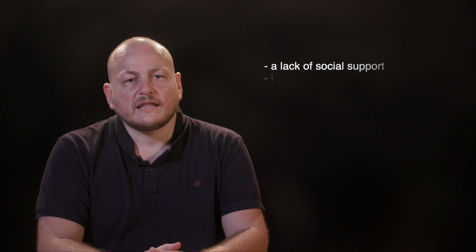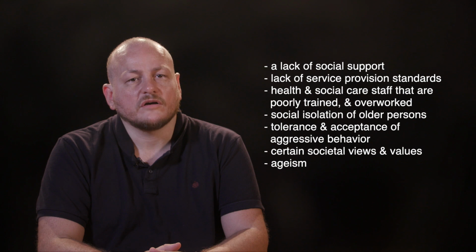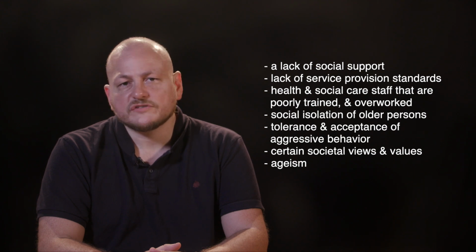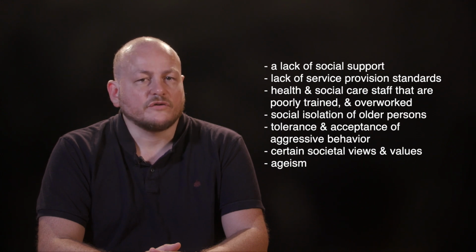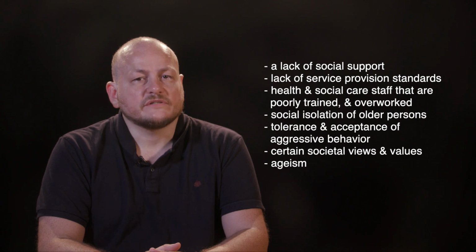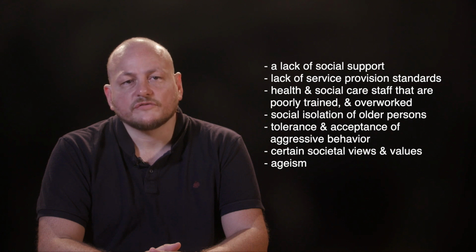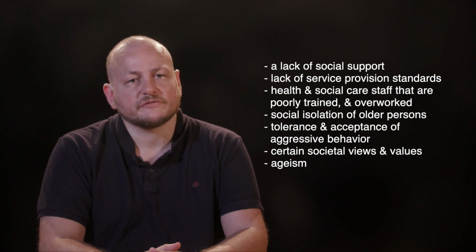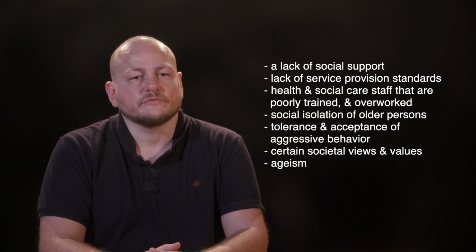On the socio-cultural level, there are risk factors such as a lack of social support or social services for older people that are limited or unavailable, a lack of service provision standards in healthcare, welfare services, and care facilities, health and social care staff that are poorly trained and overworked, social isolation of older persons, high levels of tolerance and acceptance of aggressive behavior, or certain societal views and values, for example, the belief that people who experience suffering should remain silent, or ageism and negative attitudes towards older people.